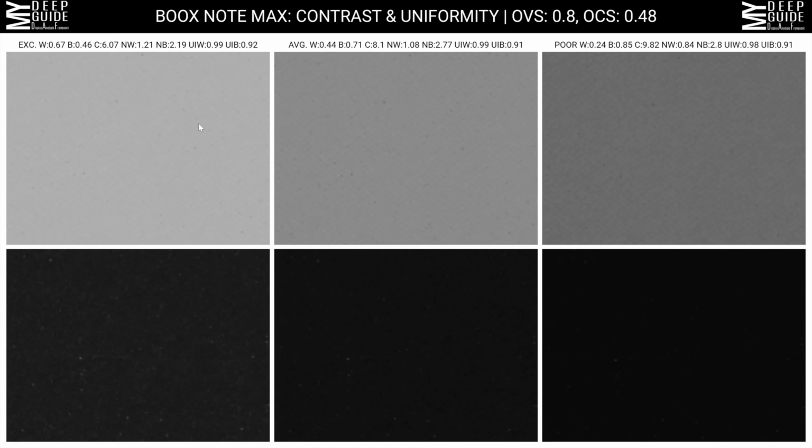So this is Note Max observable under excellent, average, and poor lighting conditions, and we can see that the poor lighting conditions is getting to be really dark, but we're talking about properly poor lighting conditions, something like 125 lux. The blackness remains fairly consistent and strong across the board.